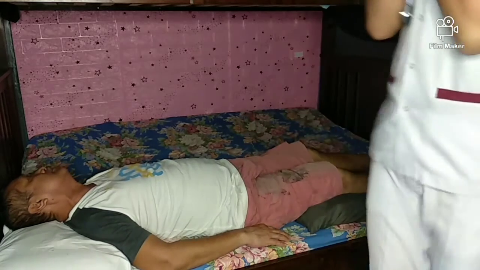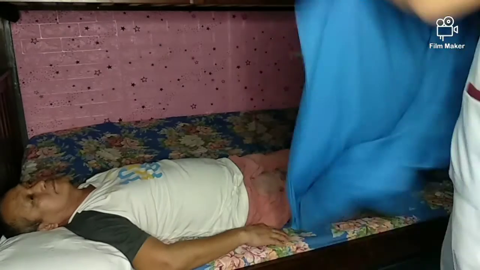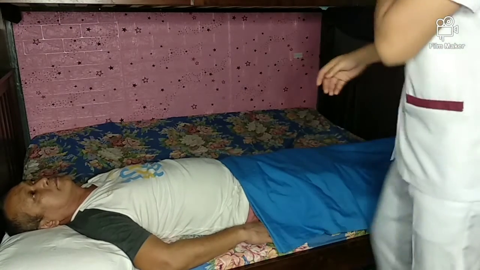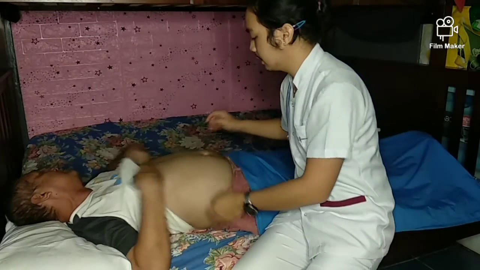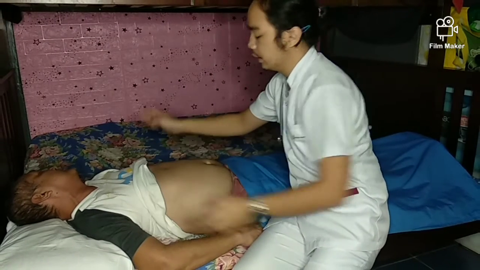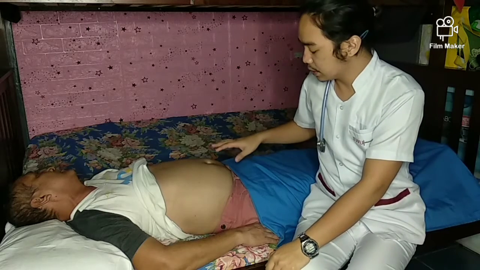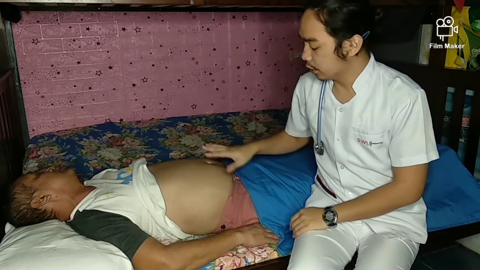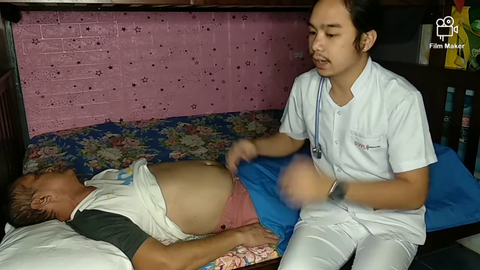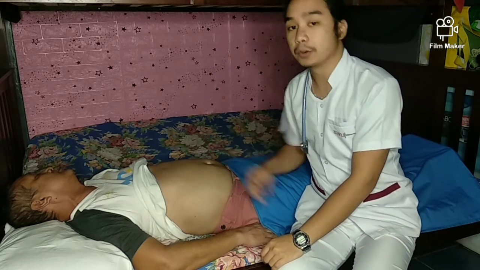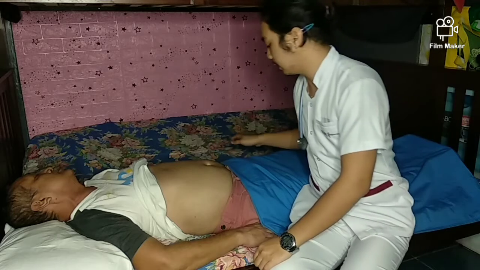Okay, drape the patient and raise the shirt of the patient. Raise that, sir. First is to do an inspection. Inspect for color, bruises, erythema, jaundice. Note any striae, dilated veins, rashes, any abnormalities, and the contours of the abdomen.